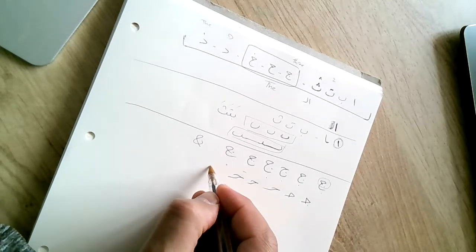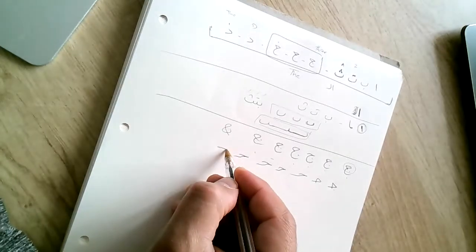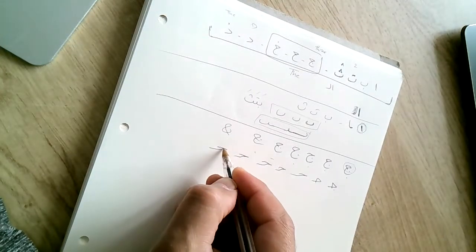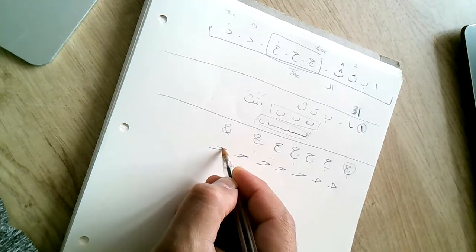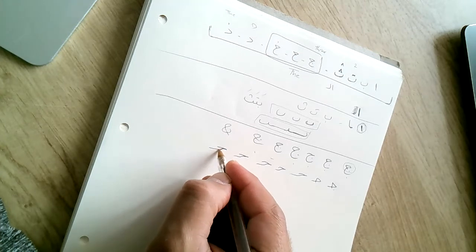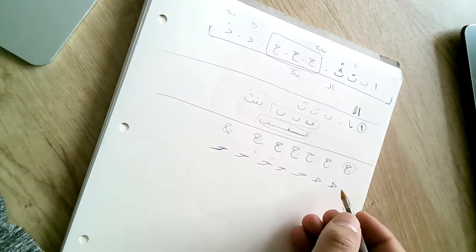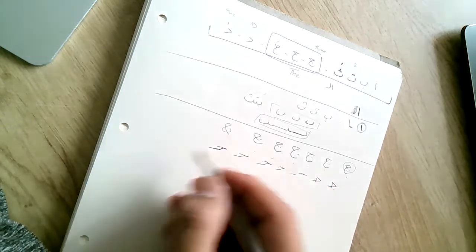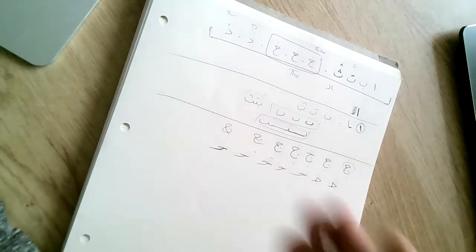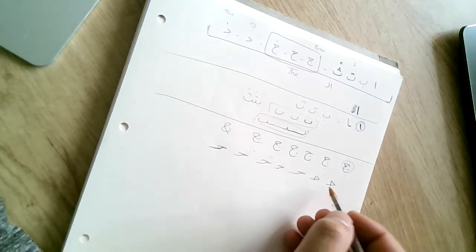So a straight line, and you get back to half of the line, and then make a 45-degree line, then straight again. So all of that is how you write these three letters, and more actually. There are more, but it's mainly what you are going to see.